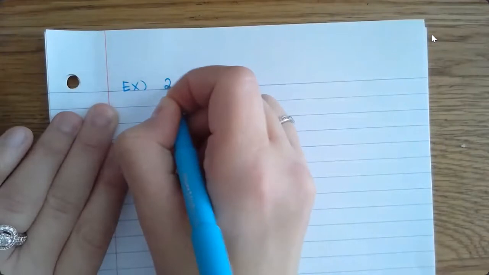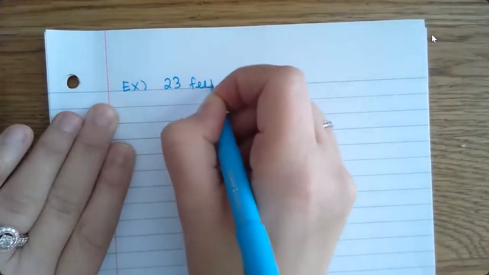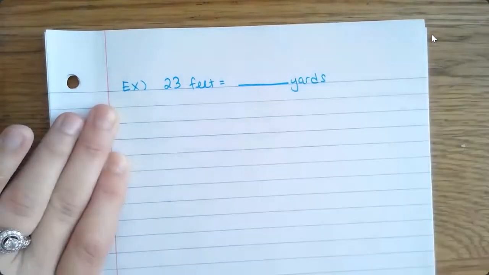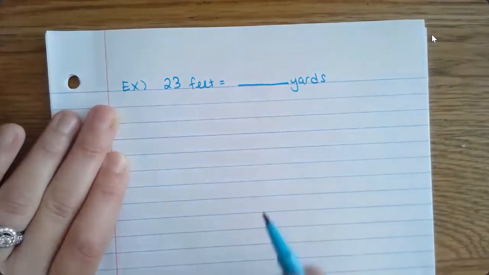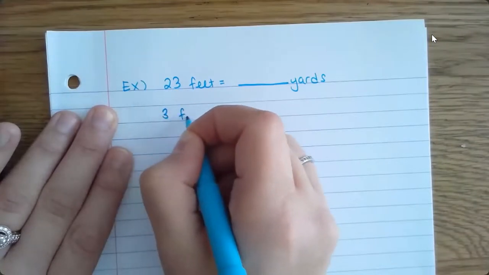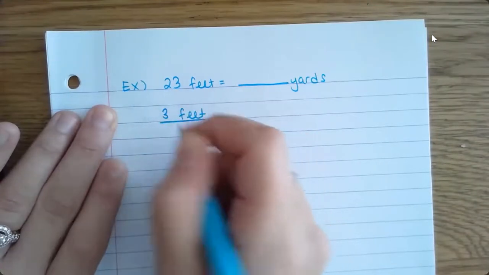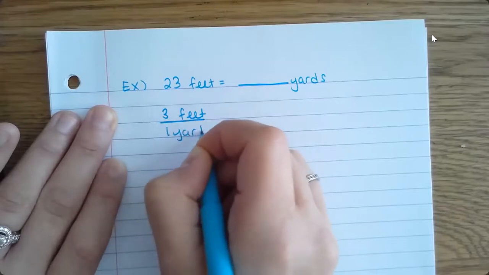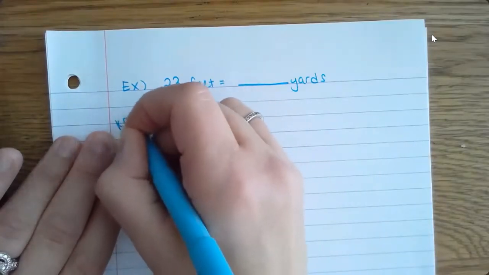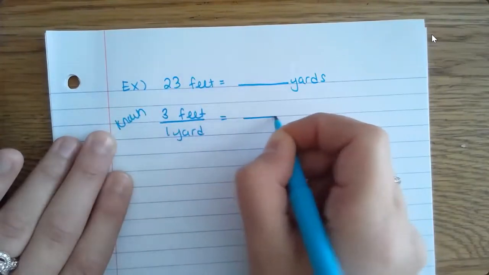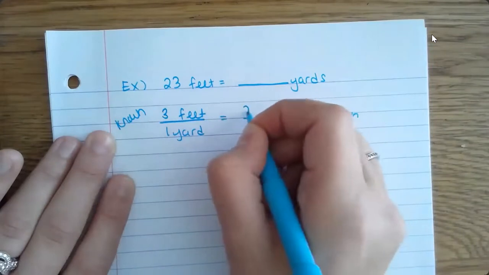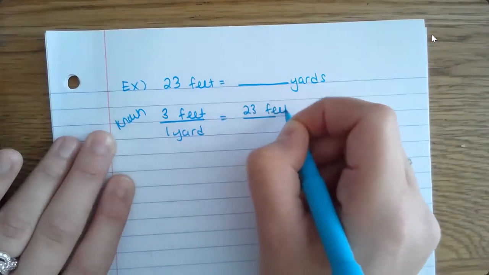All right, so let's say I want to go from 23 feet to something in yards. And again, we're going to practice with the proportion method here as that strategy. But there's so many different strategies that you can use. So I know that 3 feet is 1 yard. Again, I start with my known information on one side. And then I'm going to make my unknown ratio on the other side. So I know that the feet would be 23, and I'm looking for the yards, right?